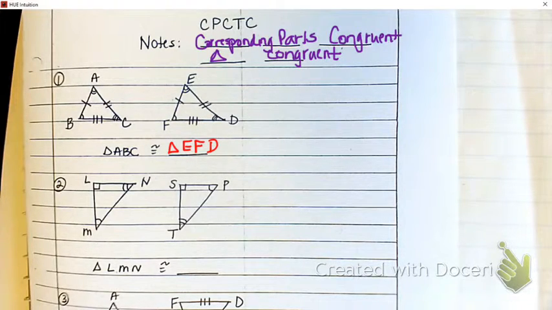Now, the triangles might not always look exactly the same, or they might not be drawn the same. If you look at this next example, they look the same, but they're drawn differently. You see how the 2 marks are at a different place and the 1 mark at a different place. So don't just look at the way it looks, you got to think about the marks. Okay? So L is going to correspond to what? S. Okay? M corresponds to P. Does that make sense? And then N corresponds to T.